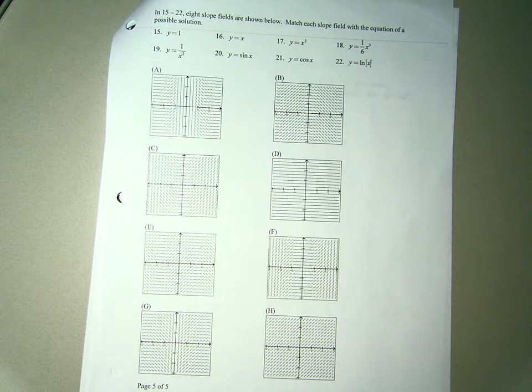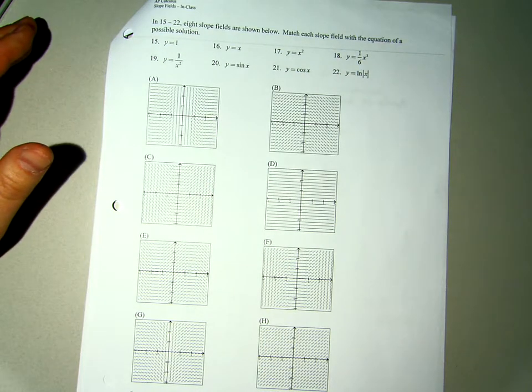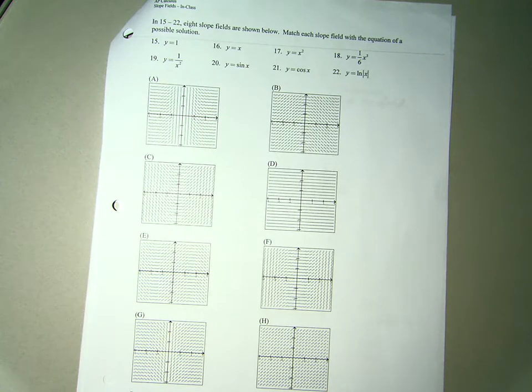Here's how we're going to go about doing this. y = 1. You know what that looks like. What does that look like? Horizontal. Vertical line. Vertical. Horizontal. I was right the first time. No, horizontal. y = 1 is a horizontal line at a height of 1.